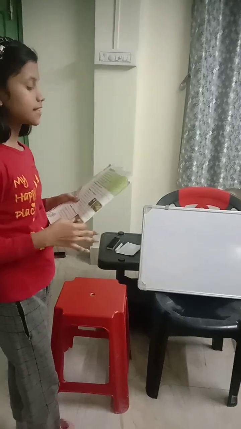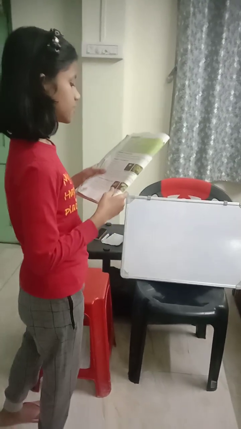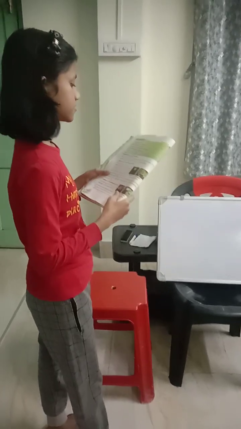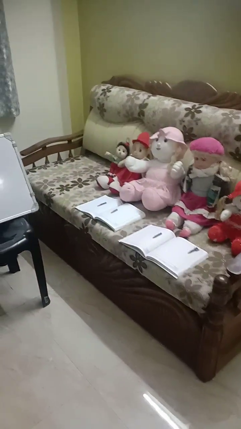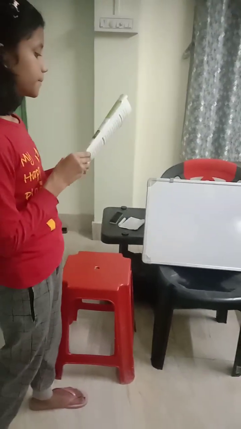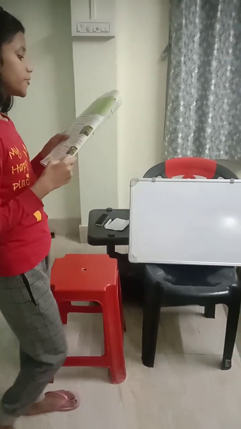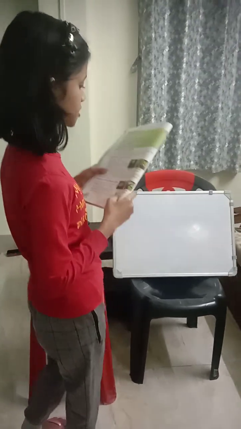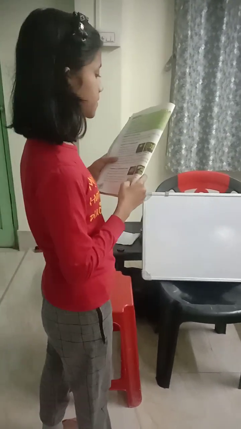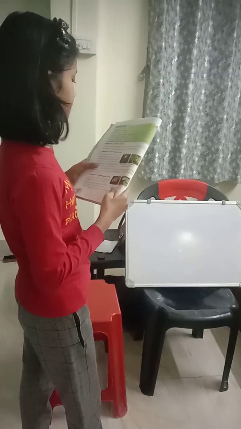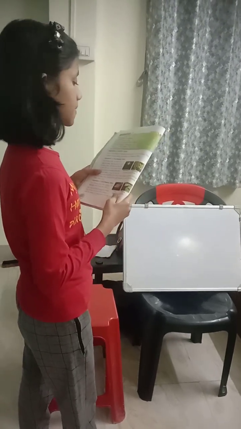So, what are called aquatic plants? The plants that grow in water are called aquatic plants. Okay, and they have many special adaptations which help them to survive in water. They are grouped into free floating, fixed floating and submerged plants. So how many types of aquatic plants are there? There are 3 types of aquatic plants. They are free floating, fixed floating and submerged plants.